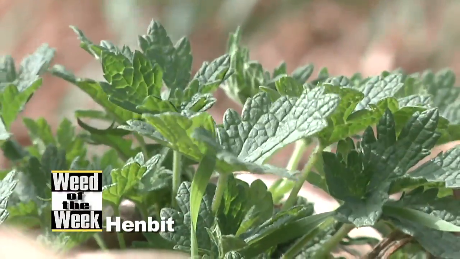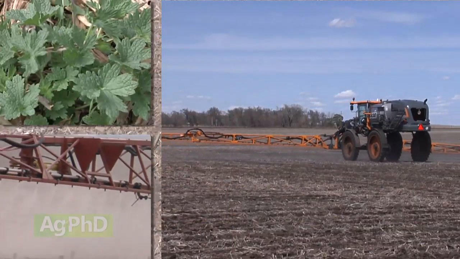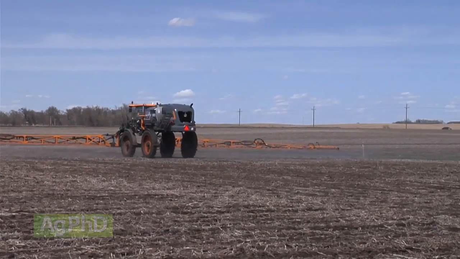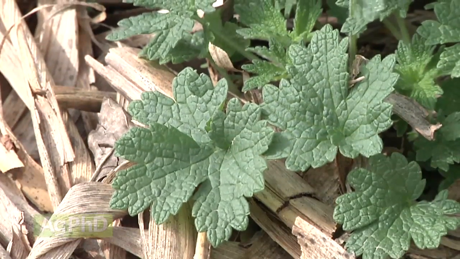Our Weed of the Week is Henbit. Well, when you think about these winter annual weeds that we were just focusing on with the fall residual herbicides, yes, you've got to do a good job in the fall. Otherwise, they can get pretty thick and tougher to kill in the spring, because it's a winter annual.